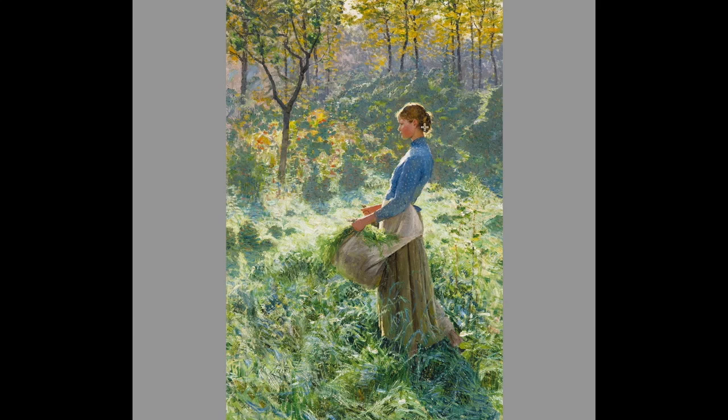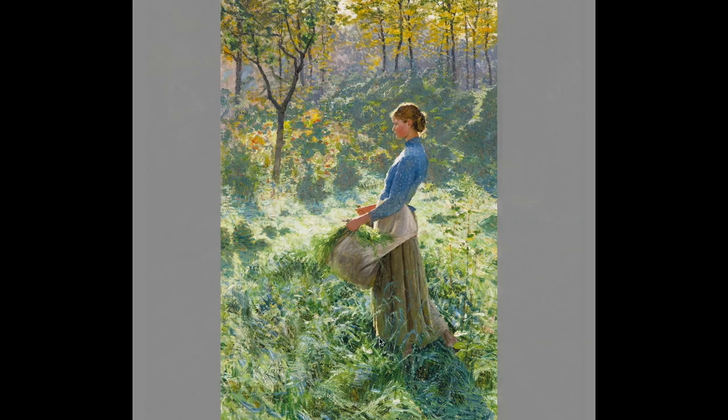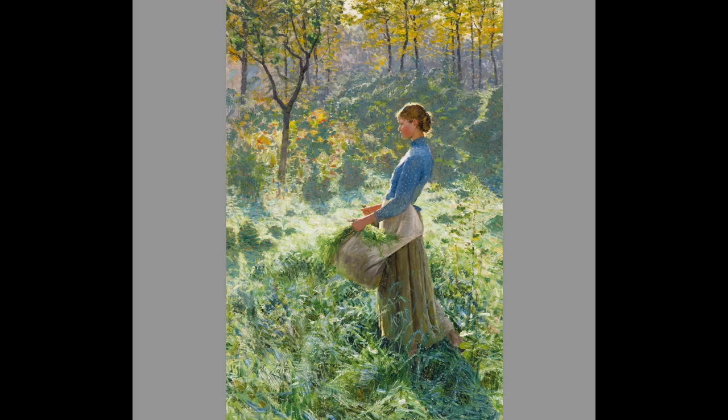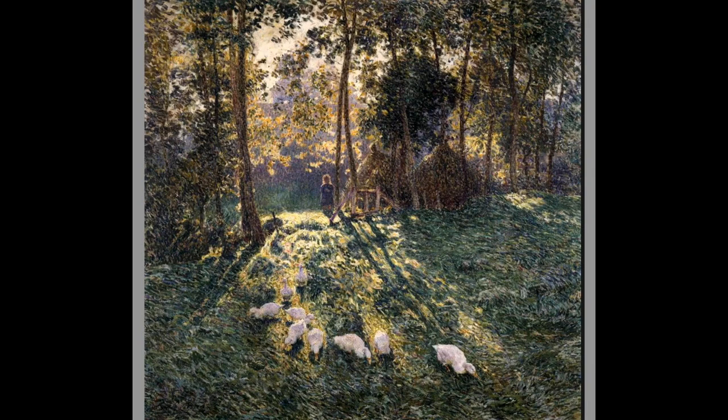But these small dark accents in the hair, little bits on the clothes, and underneath the apron and around the figure in the grass, that pulls it forward, and you don't have anything that dark in the background. This is another Emile Claus.